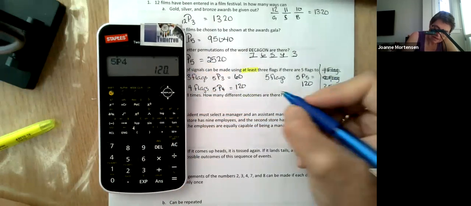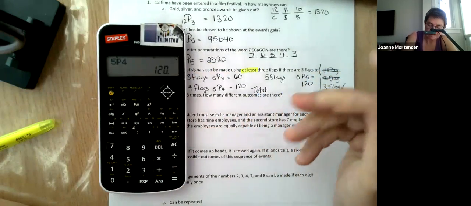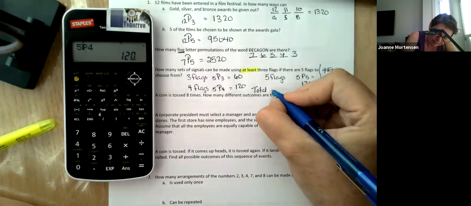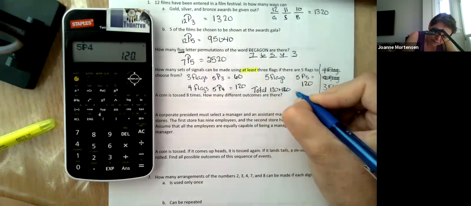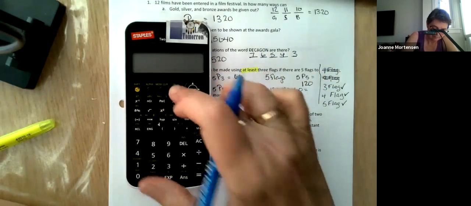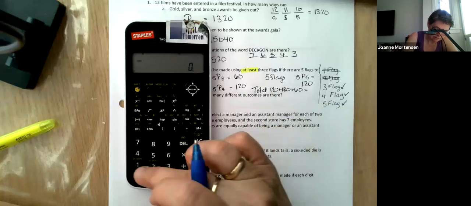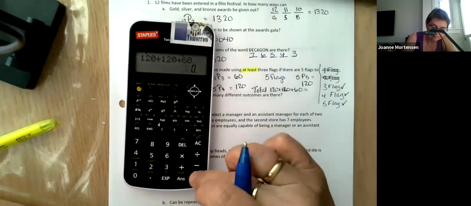Okay. Now, my total. Remember when you have different cases? You total them up. 120 plus 100. Whoopsies. 120 plus 60. Should be 300. There we go.